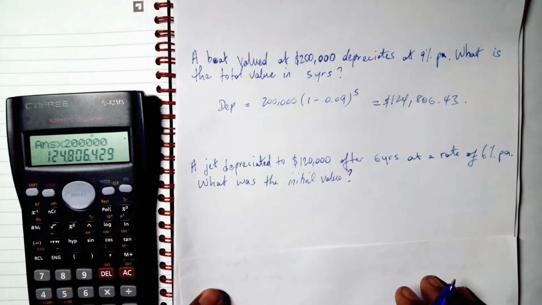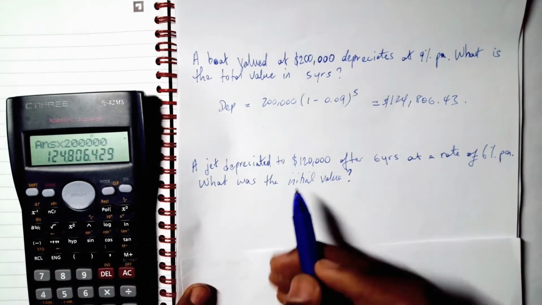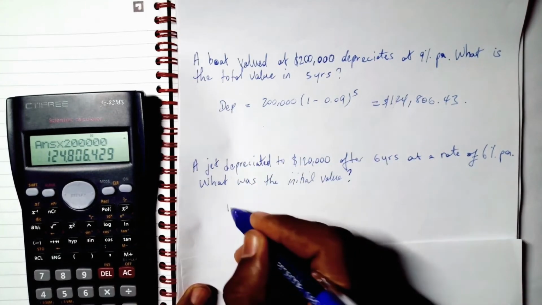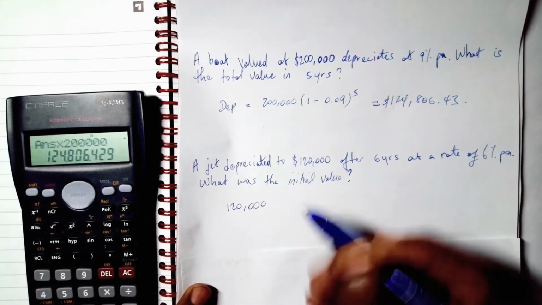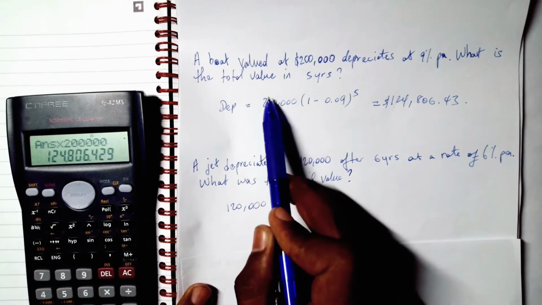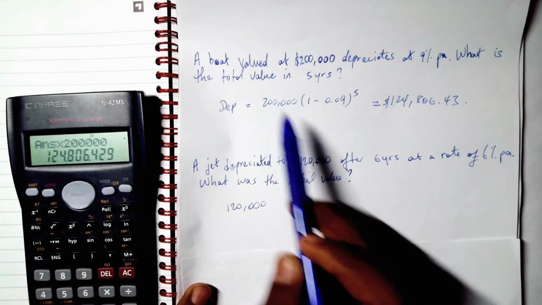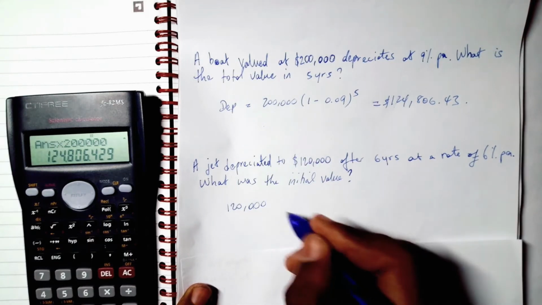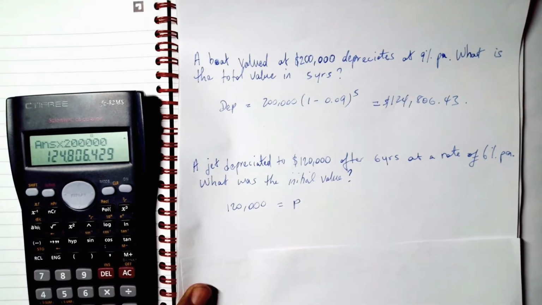Let us now do it with depreciation. We have the depreciated value, so instead of putting depreciation, we put 120, because that's the depreciated value. We weren't given an initial value. That's what they asked for. What was the initial value? So we weren't given P.